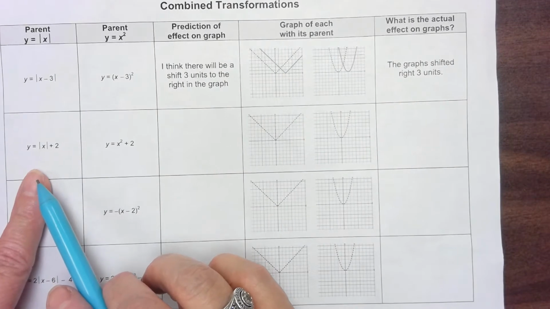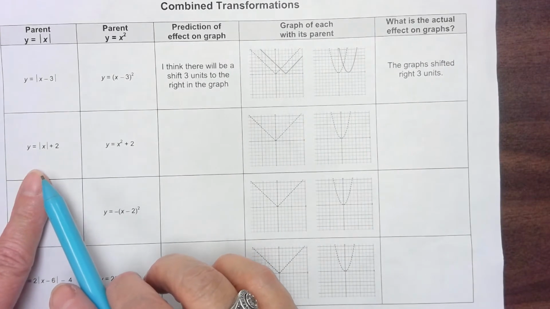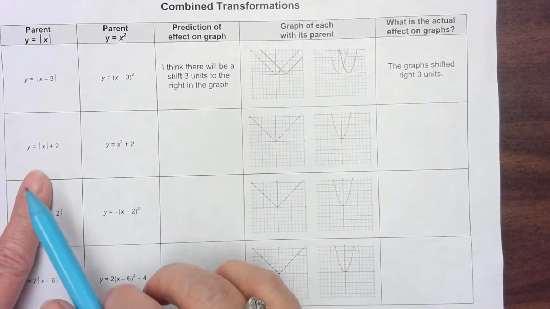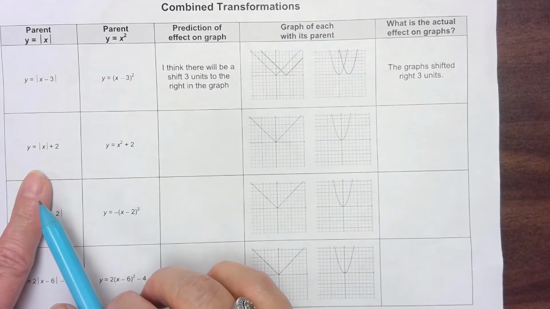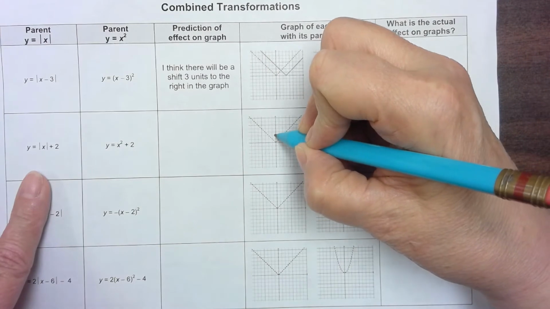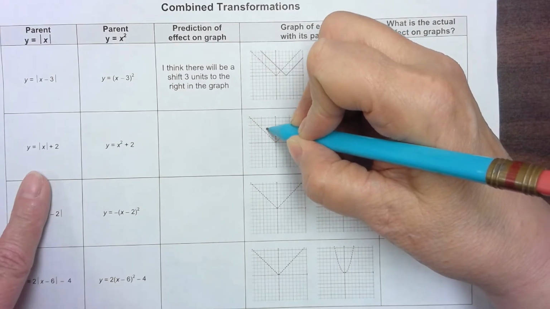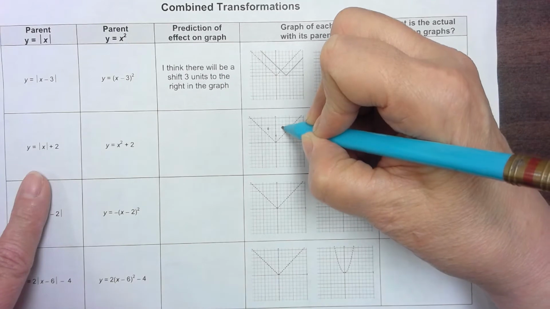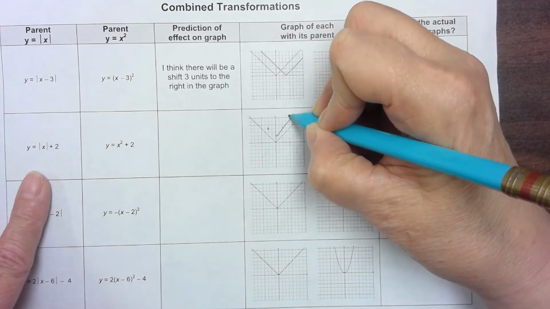So I know that that is going to take my absolute value and do a vertical shift up 2. So I'm just going to put several of these points up 2. Notice I didn't need a calculator to do this.